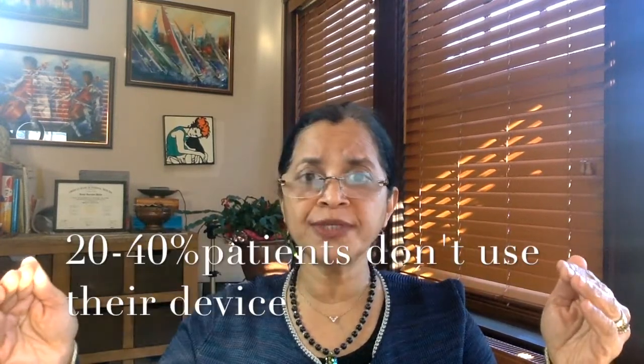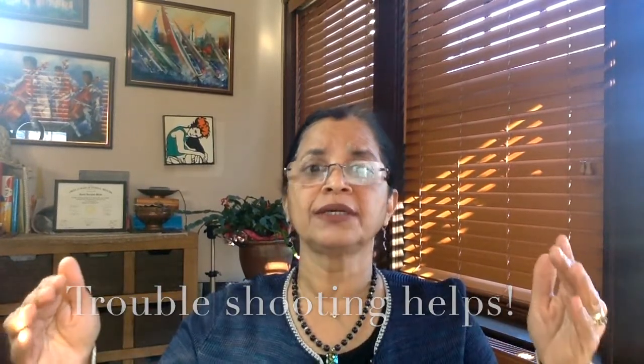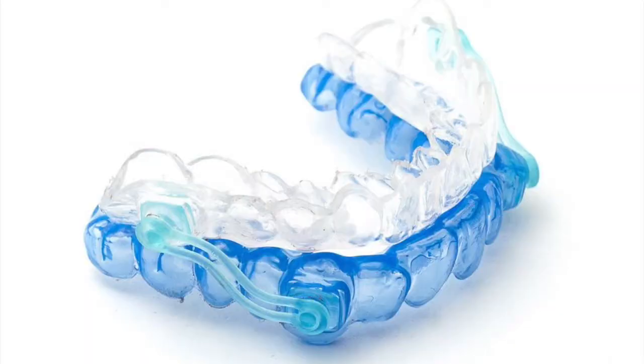However, a treatment is successful only if there is good adherence. Apparently, 20 to 40% of patients don't use their device at all or use it only intermittently. Troubleshooting about any issues using the device can often solve a lot of the roadblocks regarding usage. This needs good follow up after diagnosis and initiating a CPAP machine.